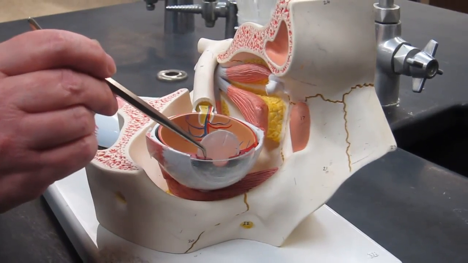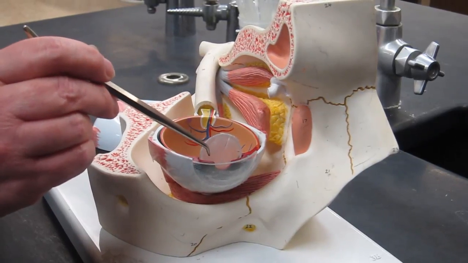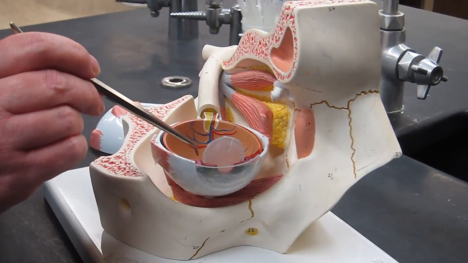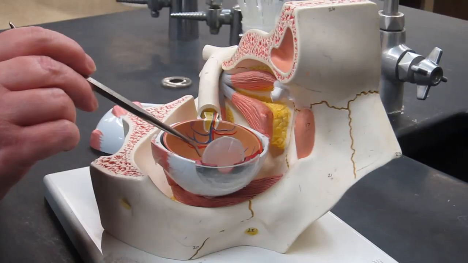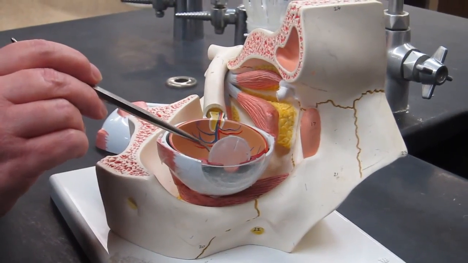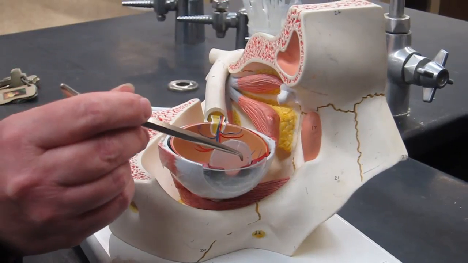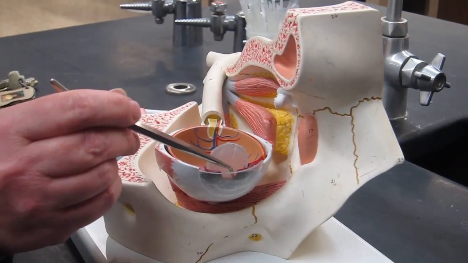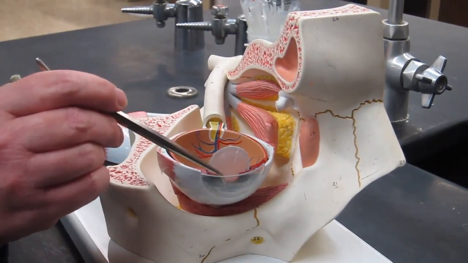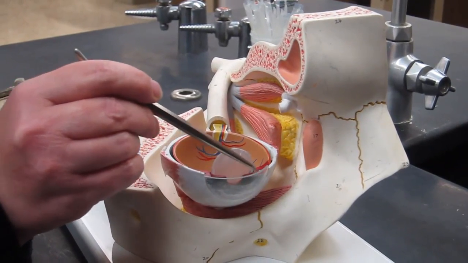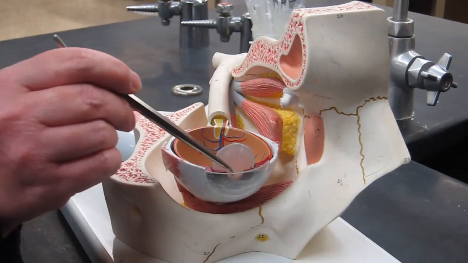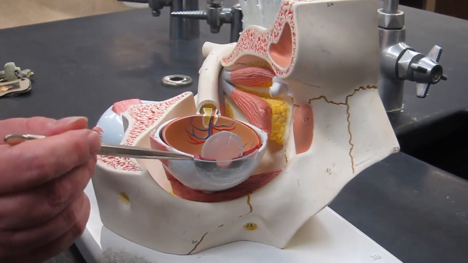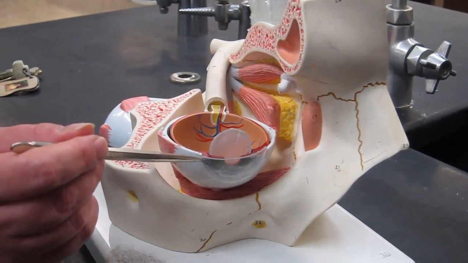Now the anterior segment is a location where we have a fluid called the aqueous humor. The aqueous humor is produced by capillaries in the ciliary body. It comes out of those capillary beds into the posterior part of the anterior segment, comes through the pupil, and then comes into the anterior chamber of the anterior segment, and then it eventually drains into little veins at the border of the cornea and the sclera.